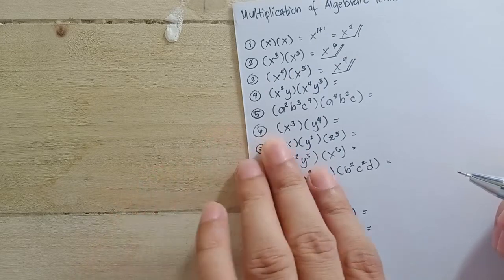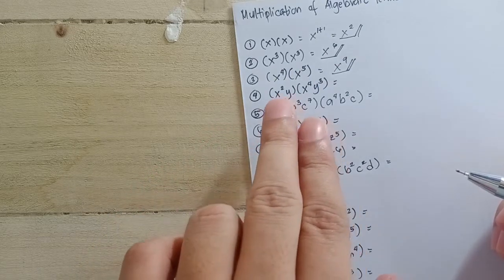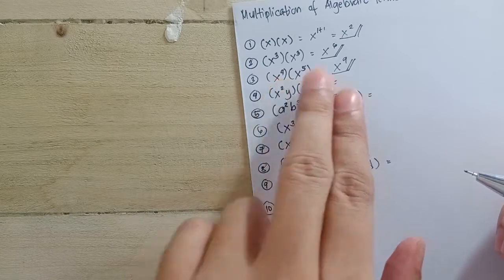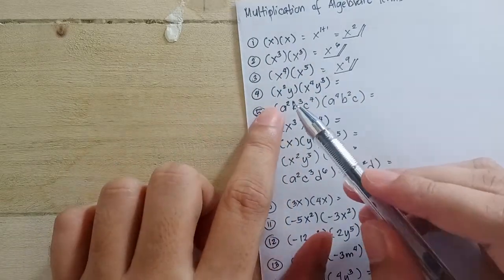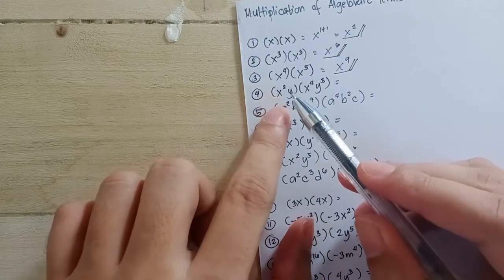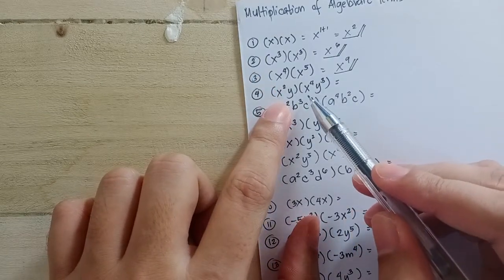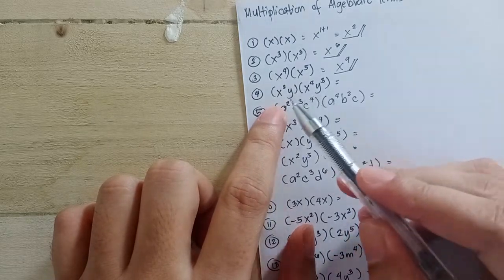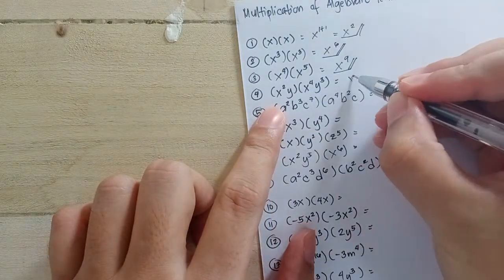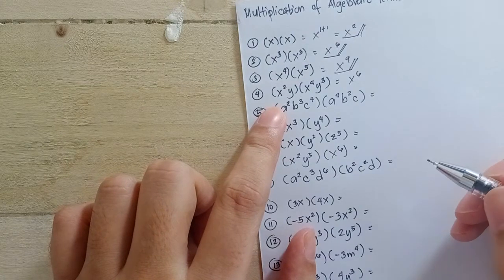So again, ang tatandaan lang natin dito, yung magkaparehas na letter lang yung pwede mong i-add yung exponent. Number 4, titignan mo yung x dito sa first group, x squared, at saka yung x dito sa kabilang group, yung x raised to 4. Sila lang yung pwede mong pagsamahin. So magiging x raised to 6.